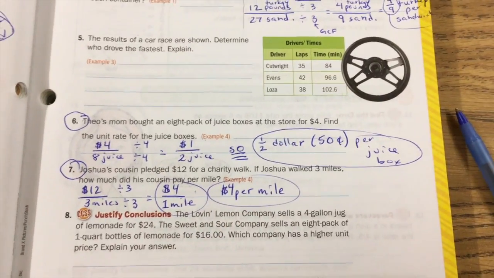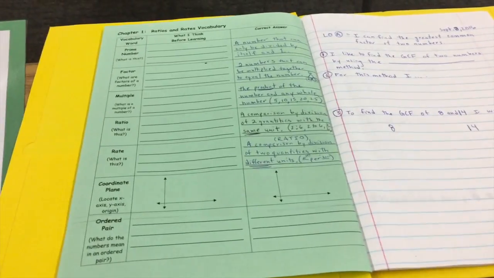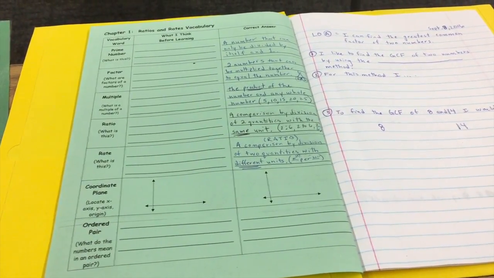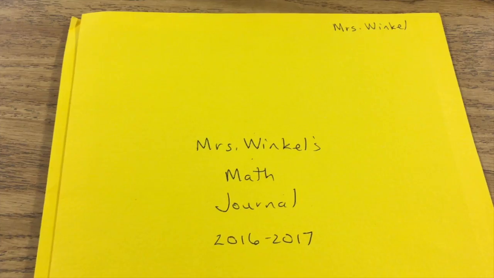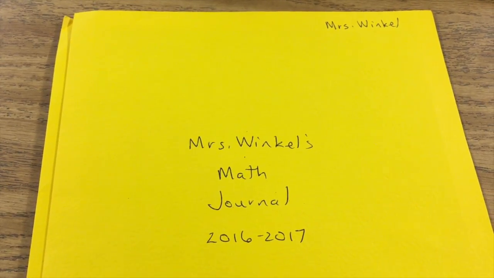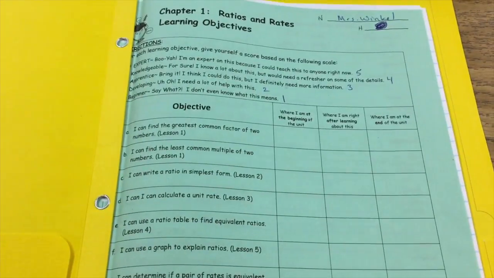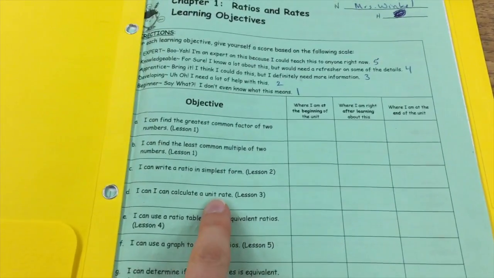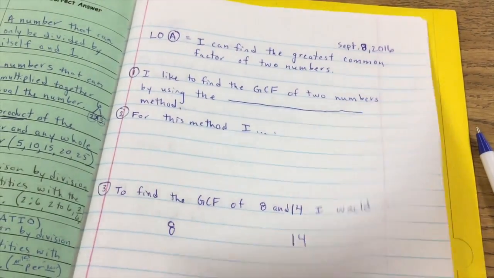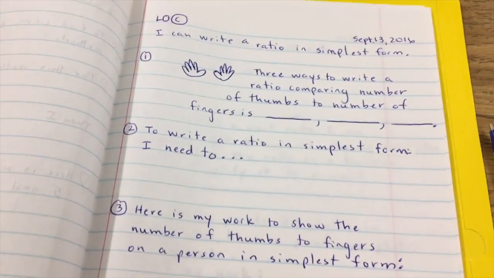All right, our next step is going to be to go into the learning journal. So once your homework's done, let's get the learning journal ready. All right, it's everybody's favorite time, writing in the math journal. Go ahead and open up your math journal. We are going to be writing the reflection for objective D. So you need to go to the next page. That was objective A, B, C.